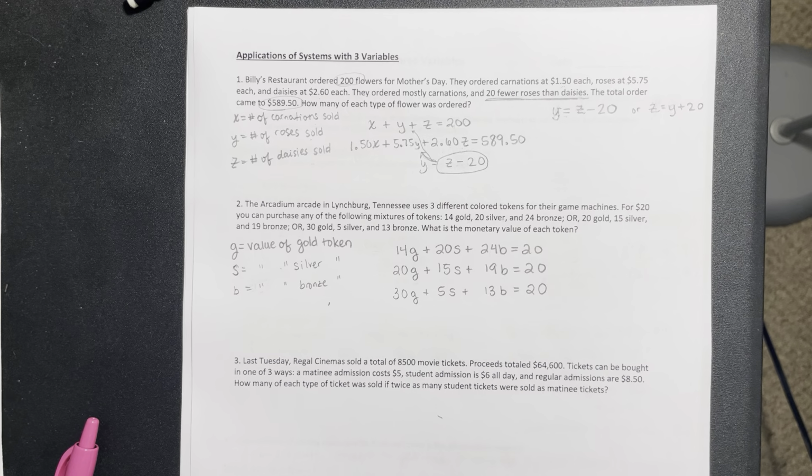We have a 3-variable system. We would solve that 3-variable system the same way we have the others.